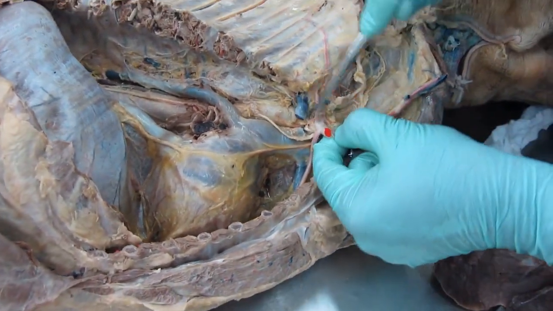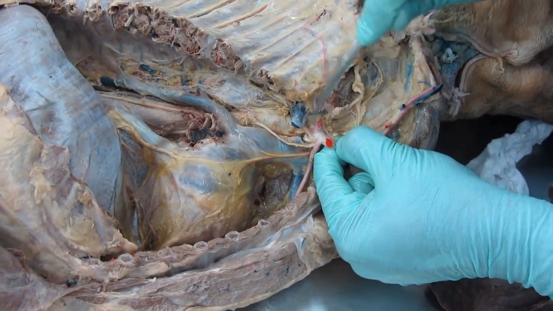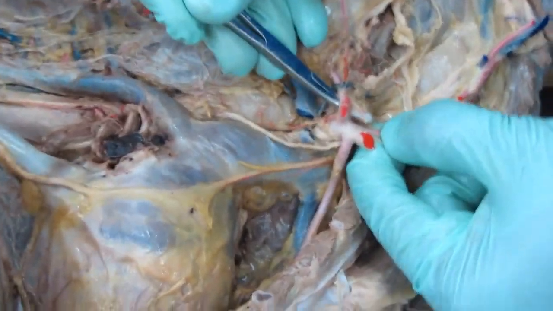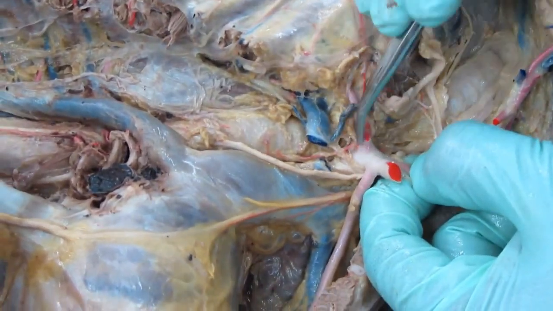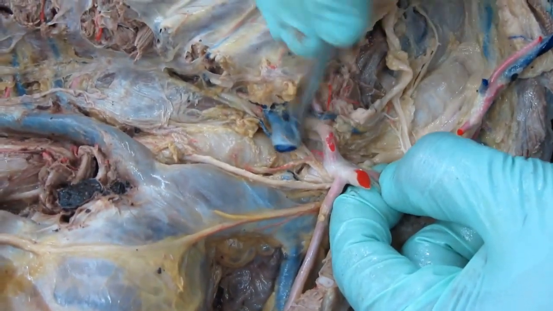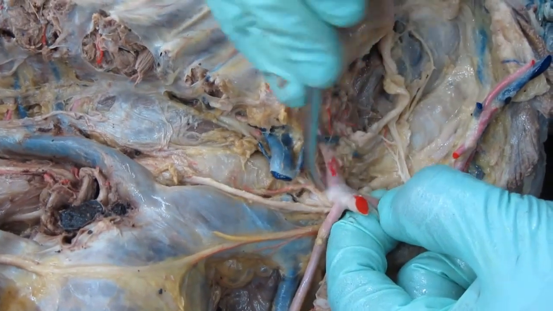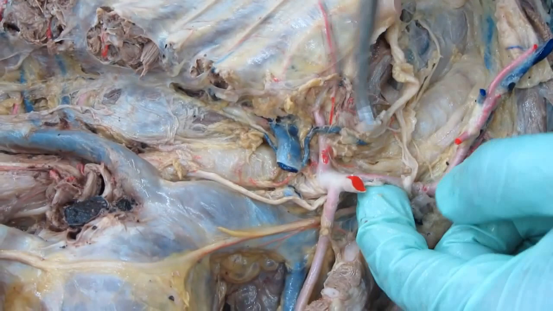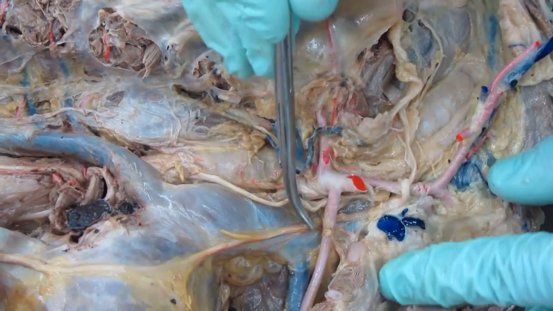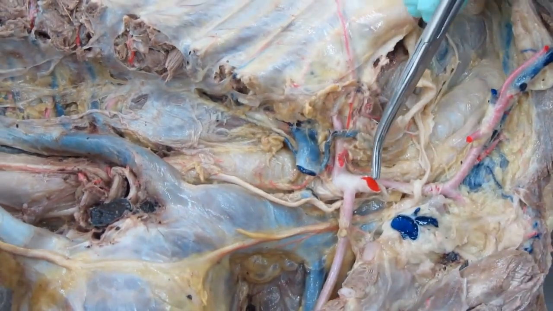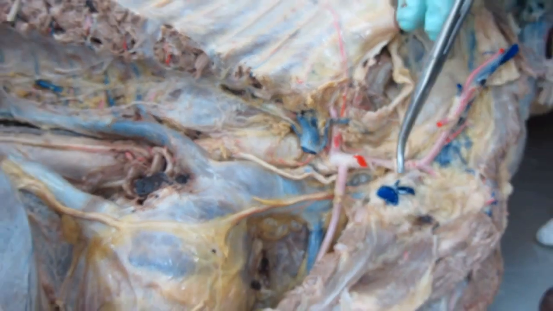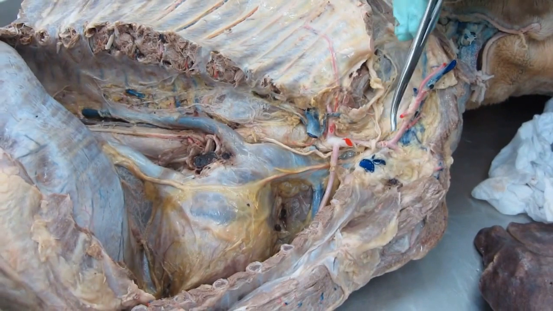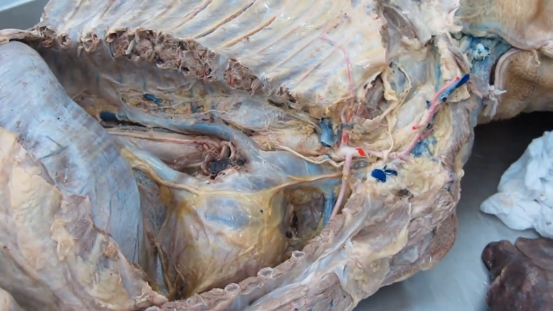Quickly look at the branches of the right subclavian: costocervical artery or costocervical trunk. Then we have the vertebral artery as usual, going slightly deeper, going towards the vertebrae. Superficial cervical artery, internal thoracic artery. Further continuation is your axillary artery for the right forelimb. On the left side, the left subclavian would continue as the axillary artery for the left forelimb.